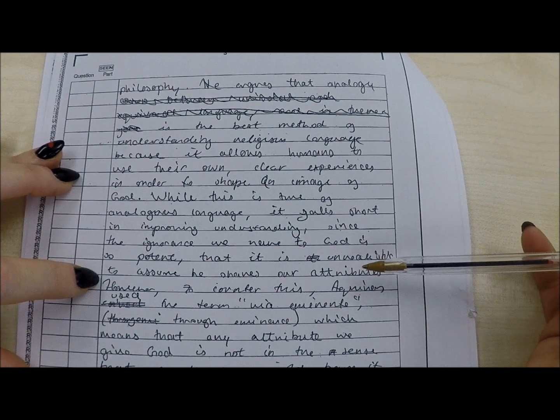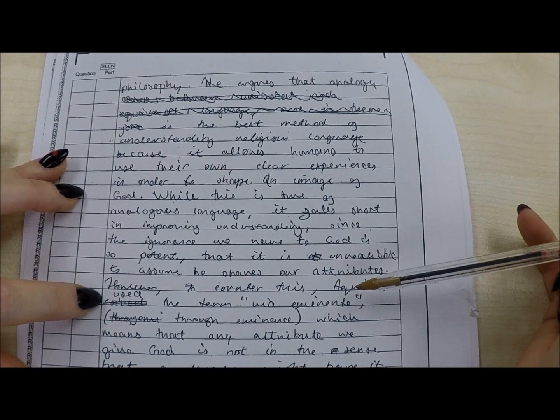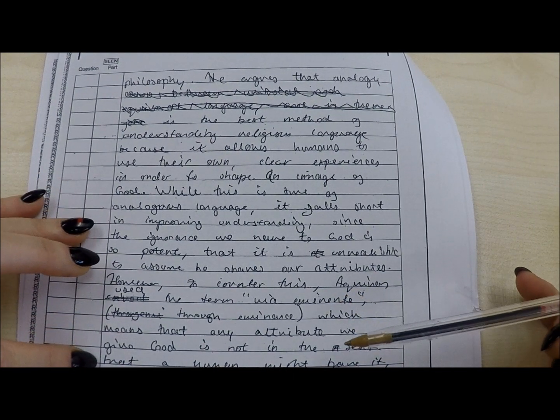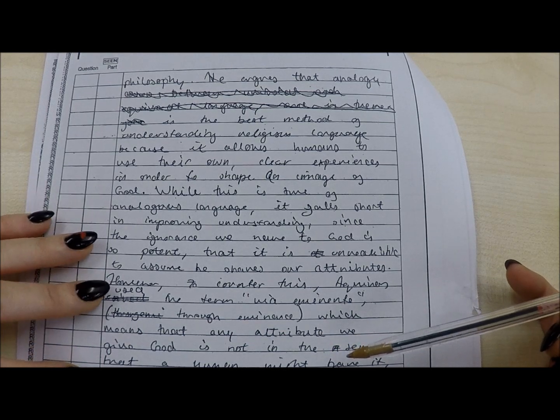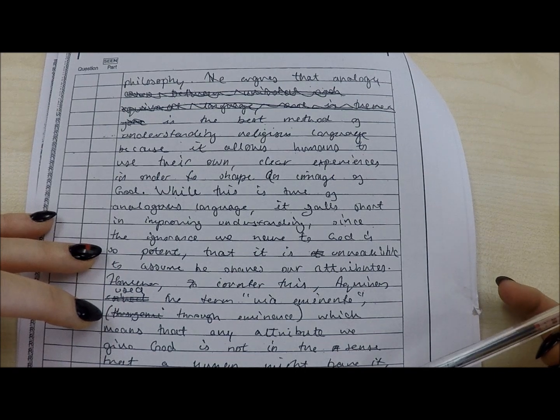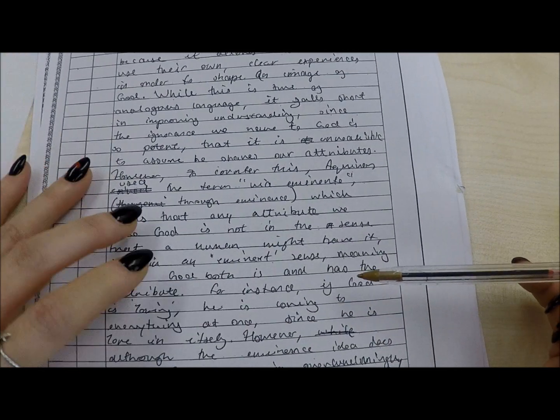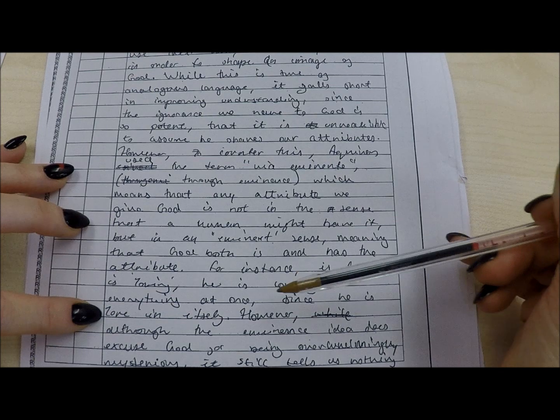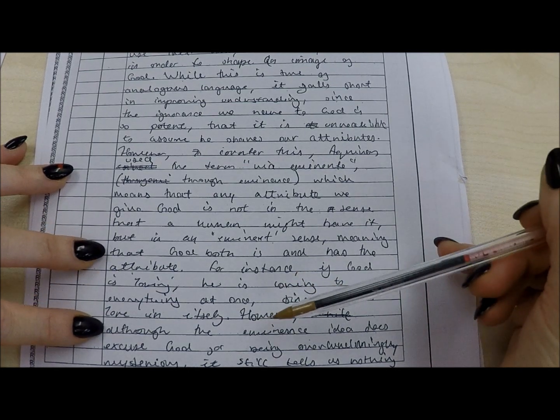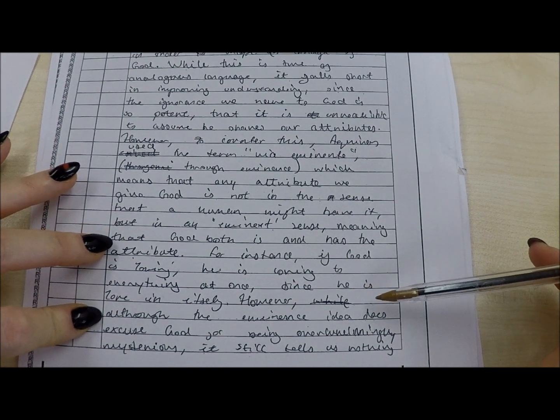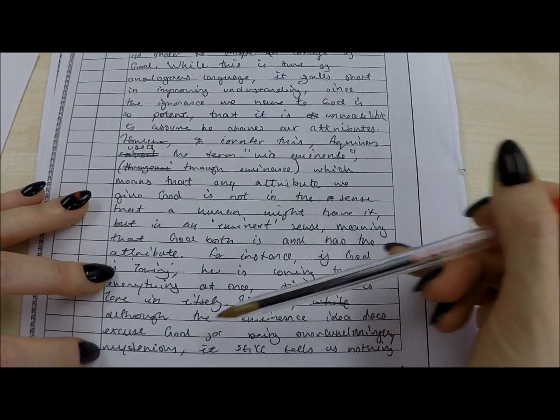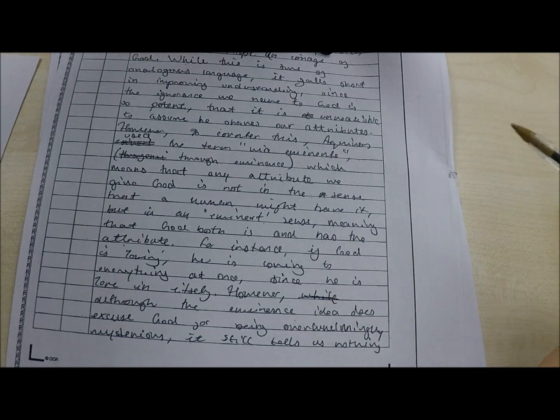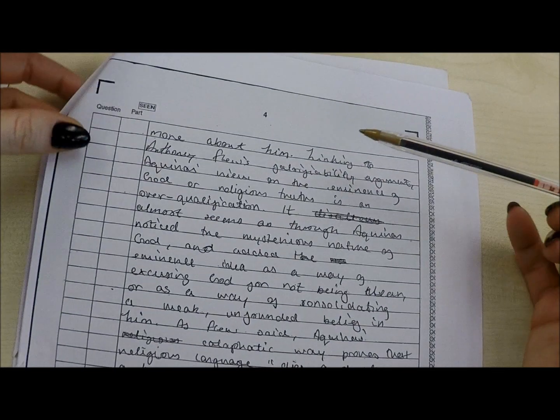shares our attributes. However, to counter this, Aquinas used the term via eminentiae, through eminence, which means that any attribute we give God is not in the sense that a human might have it, but in the eminent sense, meaning that God both is and has the attribute. For instance, if God is loving, he is loving to everything at once, since he is love in itself. However, although the eminence idea does excuse God for being overwhelmingly mysterious, it still tells us nothing more about him.